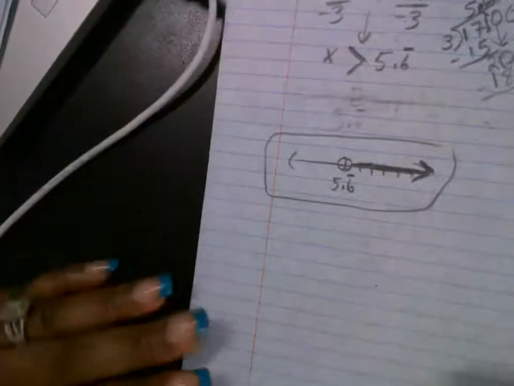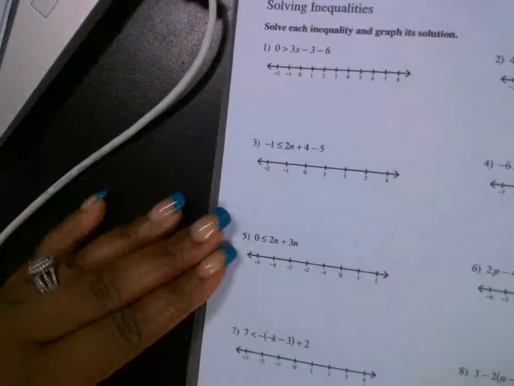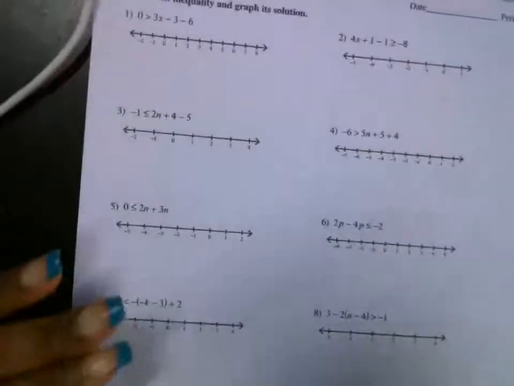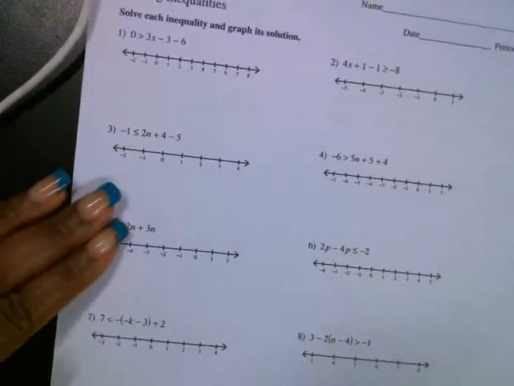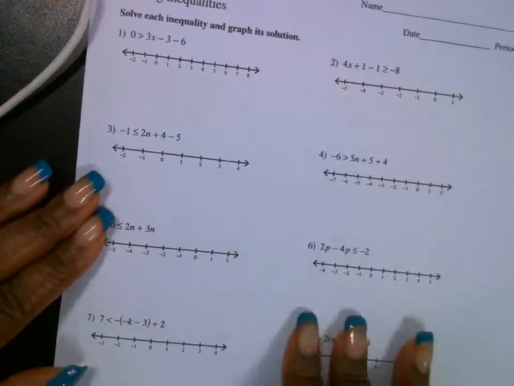All right, I need you to take out scrap paper, please, because I'm going to give you some problems to work on. Okay. I gave you a worksheet that looks like this. We're not going to do all of the problems on the worksheet, so please pay attention to the ones that we are going to do.